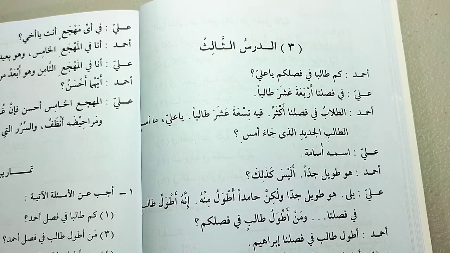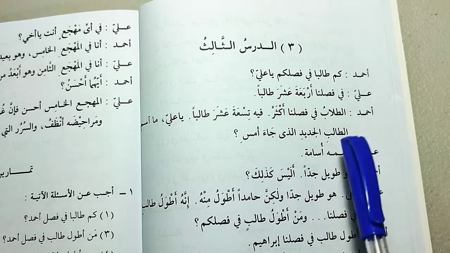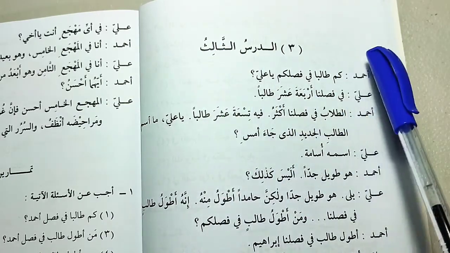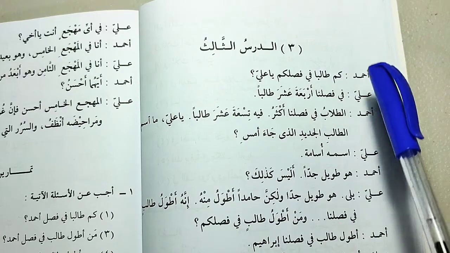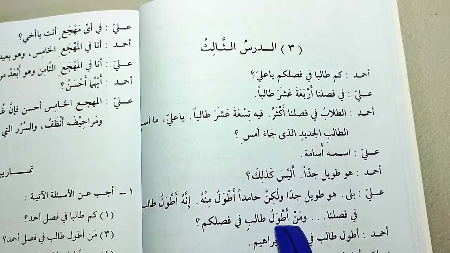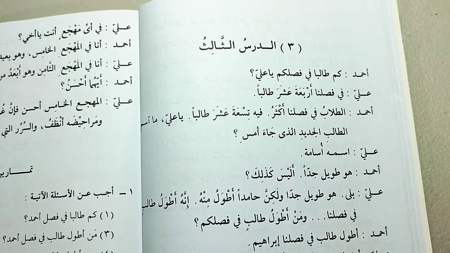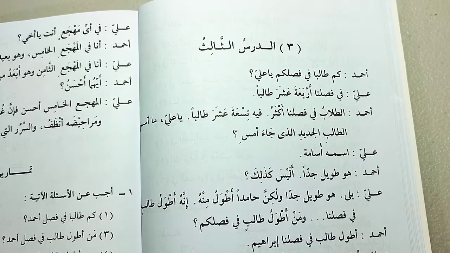Amma ba'd. Last lesson we began reading through the passage from Ad-Dars al-Thalith, the third lesson, which was a conversation between Ahmed and Ali. So we read the conversation, we translated it, and we highlighted the new concepts that were going to be covered in this lesson. And we promised that in the next lesson we're going to cover these new concepts in more detail. And this is what we're going to be doing in this lesson, inshallah.